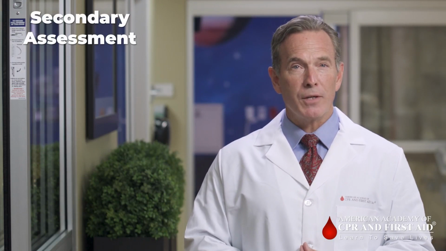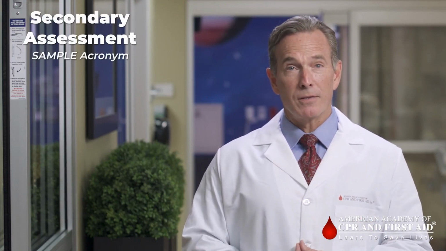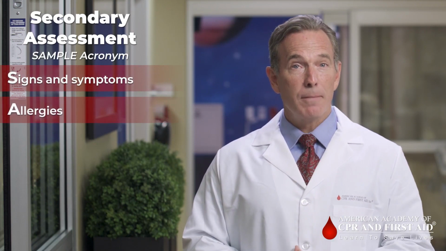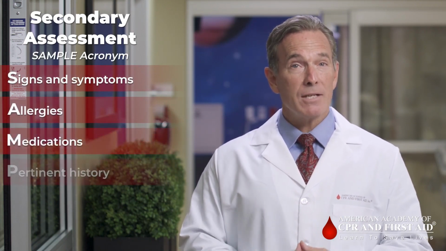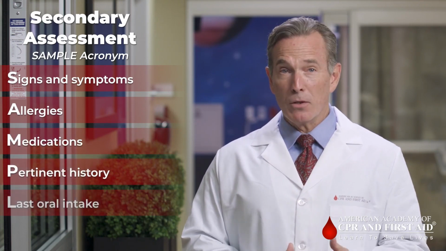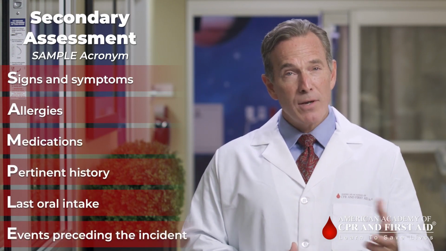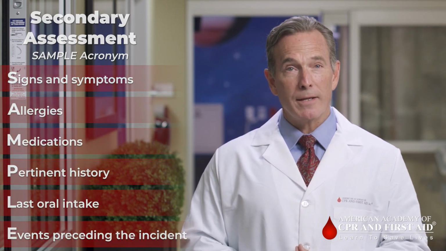The secondary assessment begins with collecting more information. Providers often use SAMPLE to determine some key findings. SAMPLE stands for signs and symptoms leading up to the event, allergies to medications, including over-the-counter and herbal remedies, past medical conditions, the last meal or beverage, and events leading up to the medical emergency. Later, as time allows, providers will also assess pain if the patient is awake.